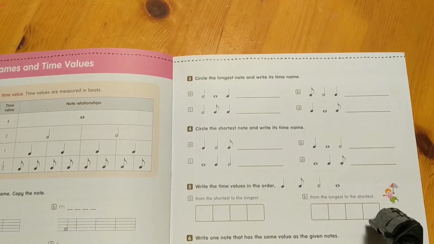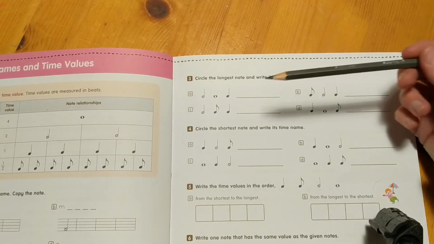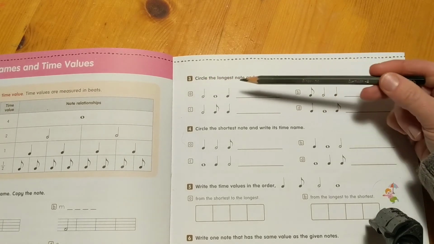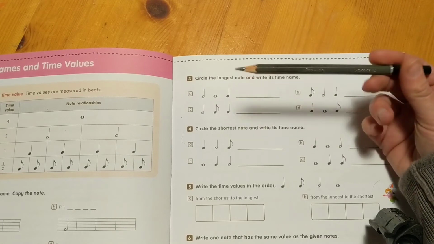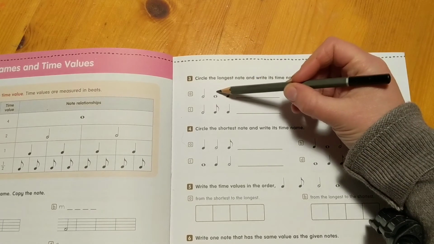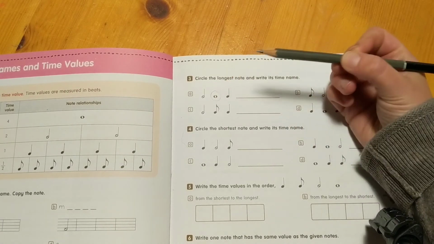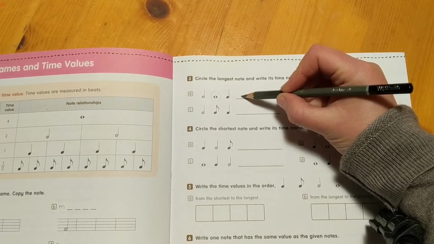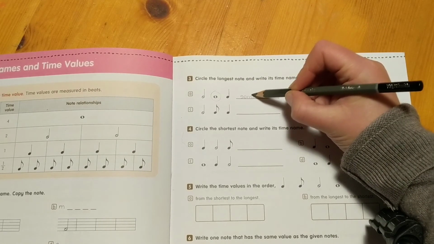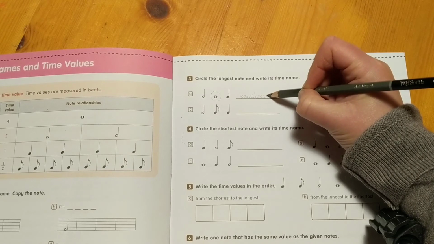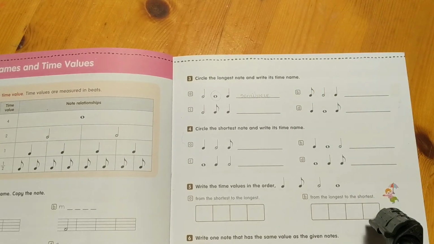Moving over to the opposite page, just don't get mixed up between these two. So circle the longest note first of all. The longest note out of this one is the semi-breve, because it lasts for 4 beats, so you're going to circle it and write in semi-breve. Okay, and then this one is circle the shortest note, so don't get mixed up between those two.